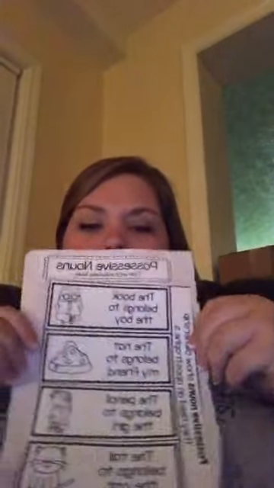Okay, so what we're going to do is read the sentence on the front of our flap, and then we're going to rewrite a sentence under it, okay? So the first sentence says, the book belongs to the boy, okay?